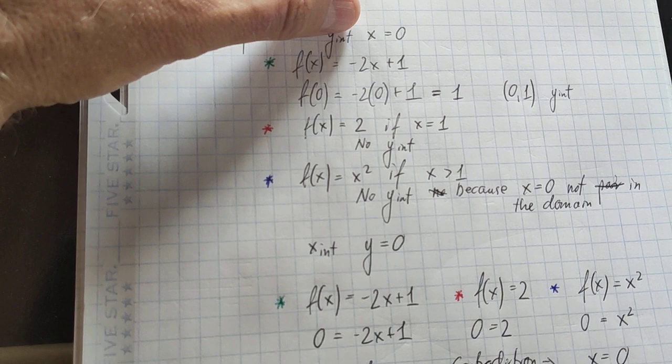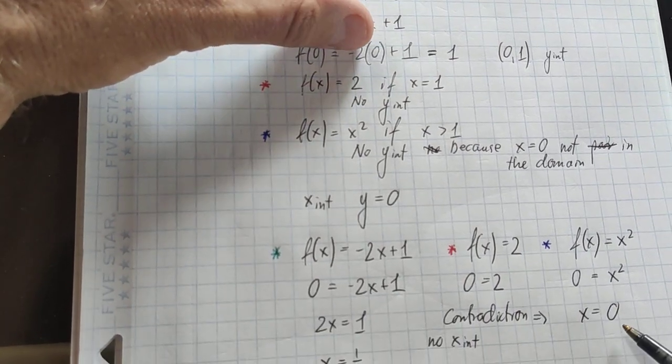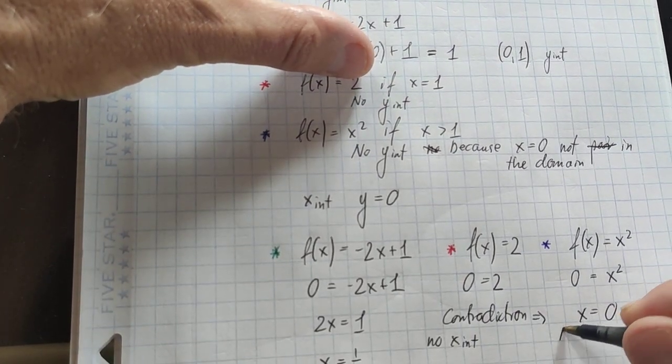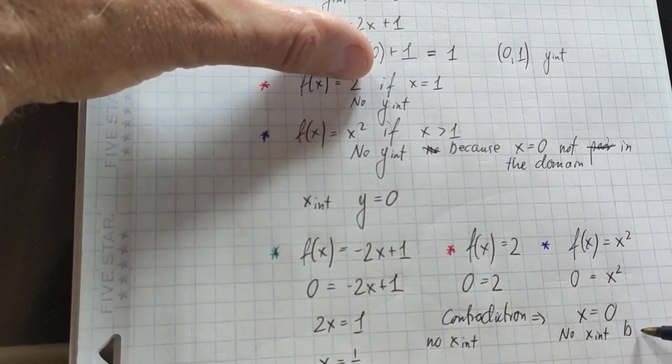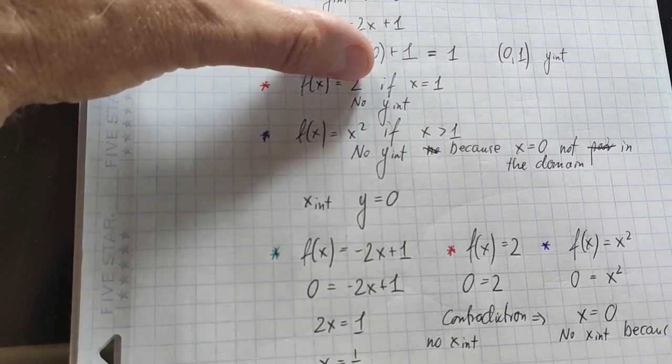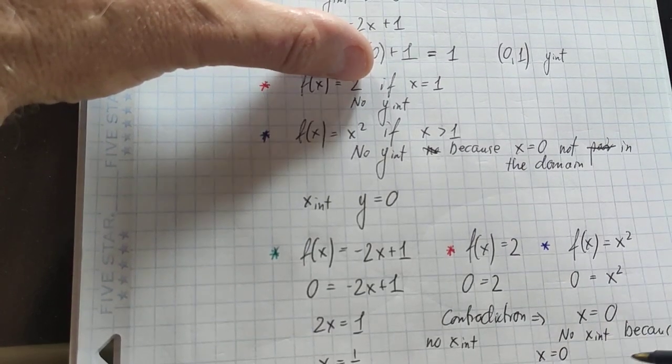But then the problem is 0 is not in the domain of that function, right? So no x-intercepts, because x equals 0 is not in the domain.